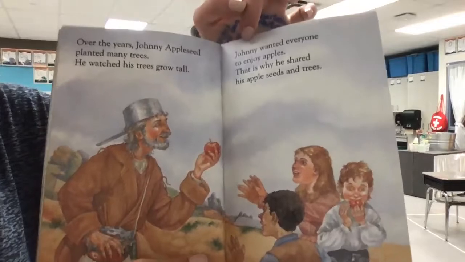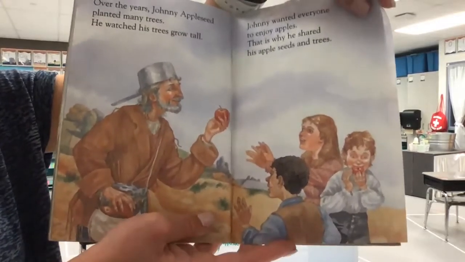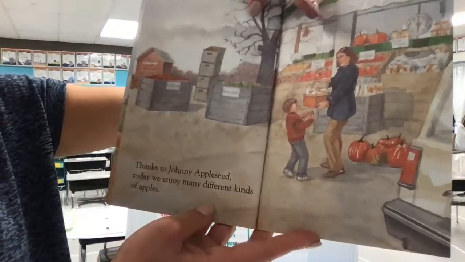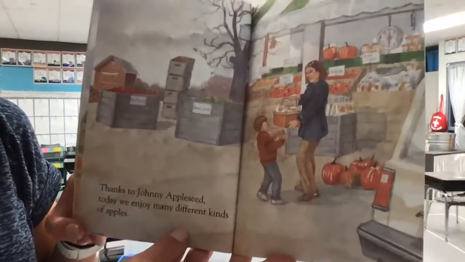Johnny wanted everyone to enjoy apples. That's why he shared his apple seeds and trees. Thanks to Johnny Appleseed, today we enjoy many different kinds of apples.